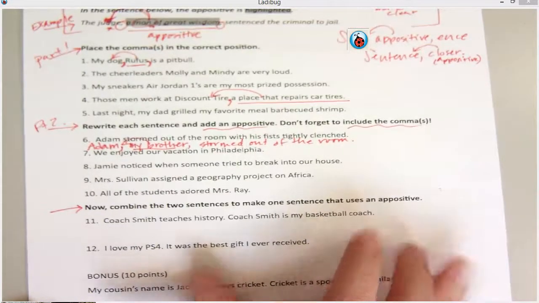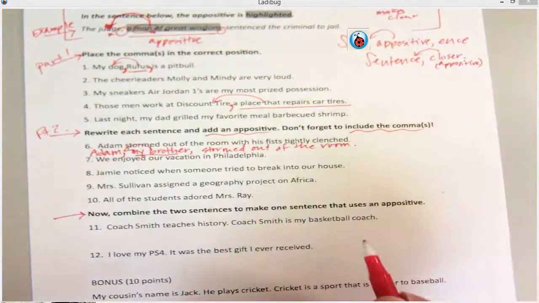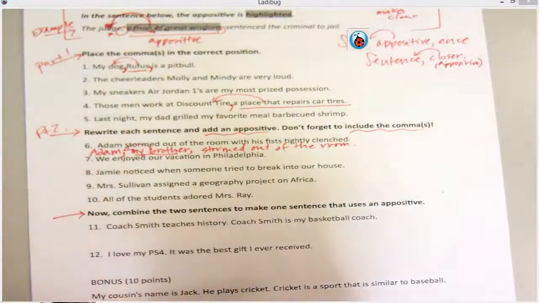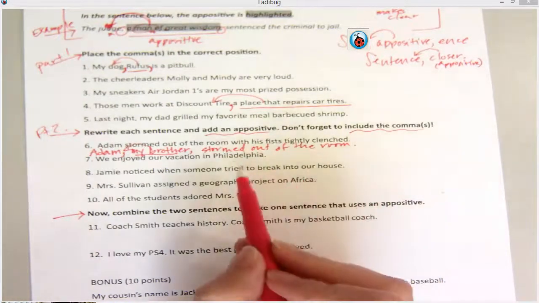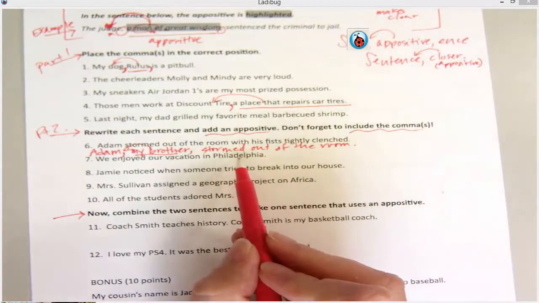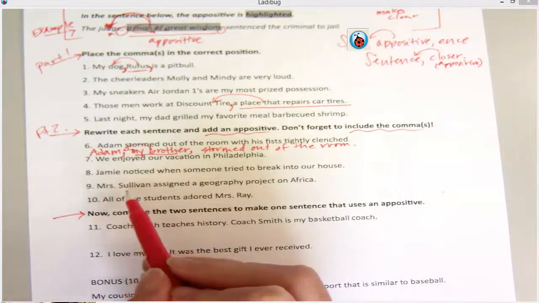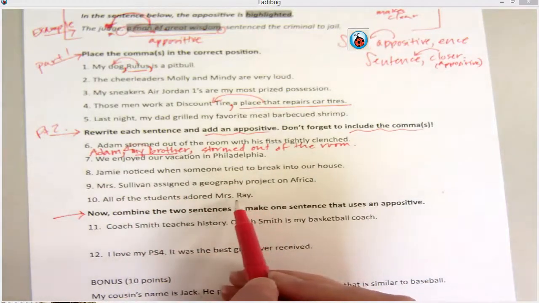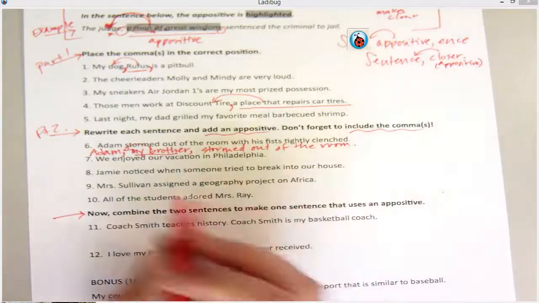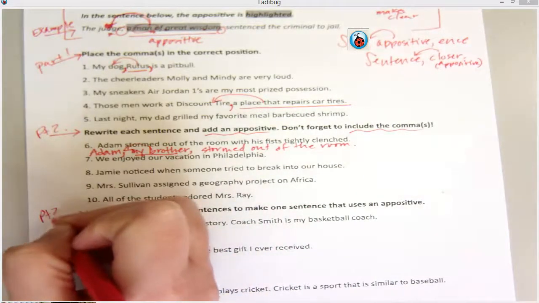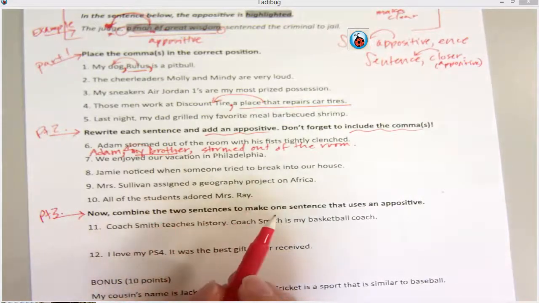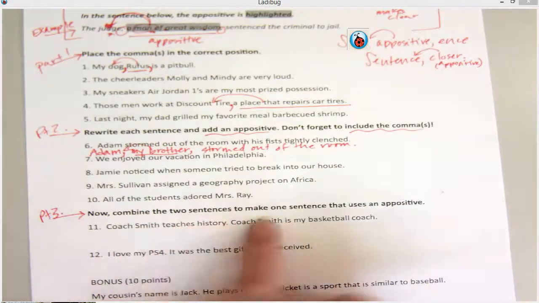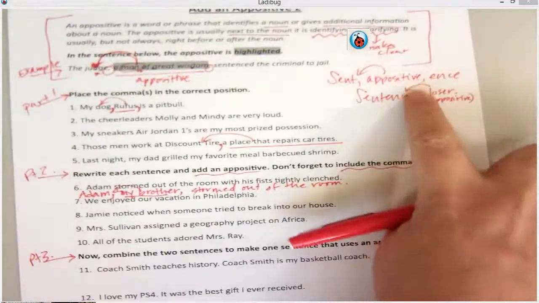Finally, so like in here, I'm just helping you out, but if I were going to write an appositive, I might need to tell someone what Philadelphia is, who is Jamie, who's Miss Sullivan, who's Mrs. Ray. Okay? But this part 3, this one's kind of the hardest part. Now we're going to combine the two sentences to make one sentence that uses an appositive. So we're going to take these two sentences and turn them into one of these patterns.